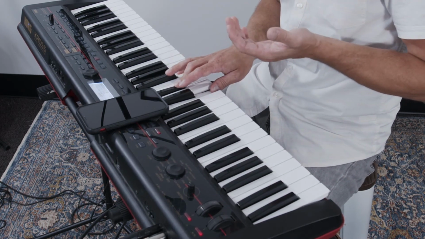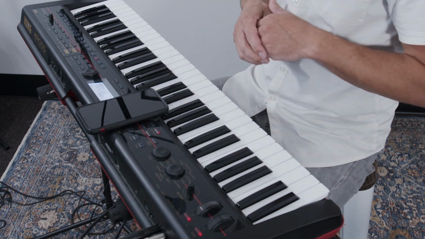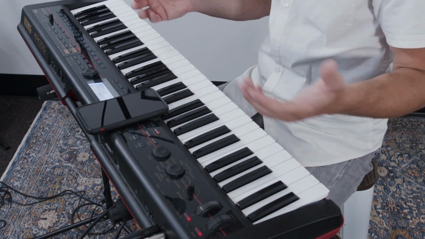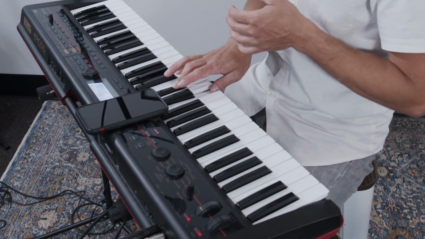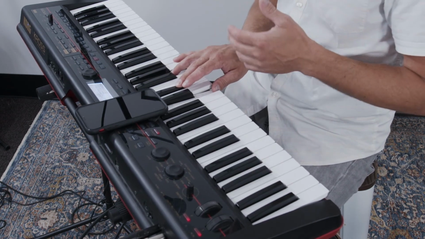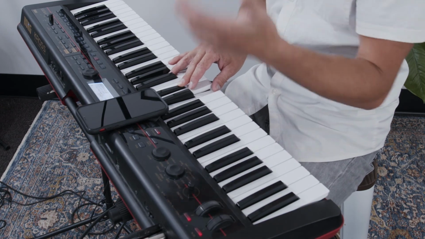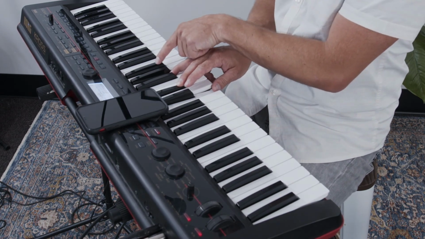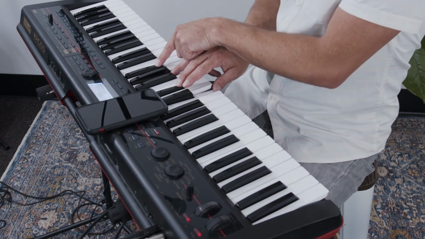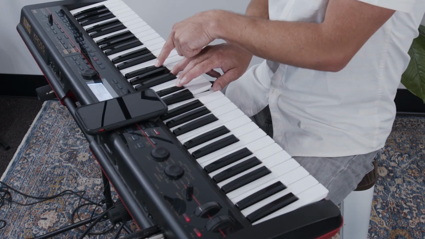So there's your C minor. If you need to make a minor 7th, you make that same minor, 1, 3 flat, 5, and then you're going to add a 7 flat. So our 7 in C is the B, but you're going to flat it, and you have made a C minor 7th.